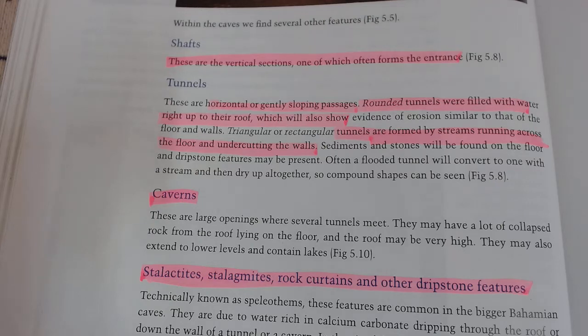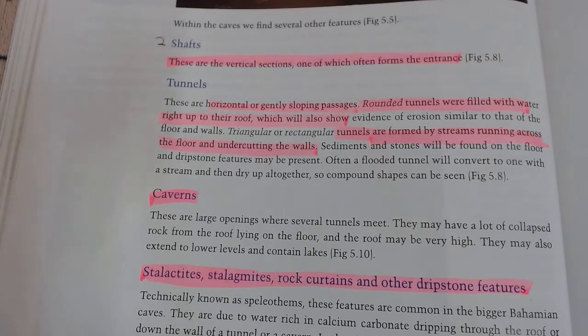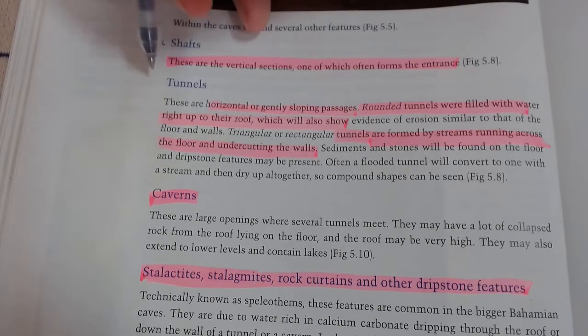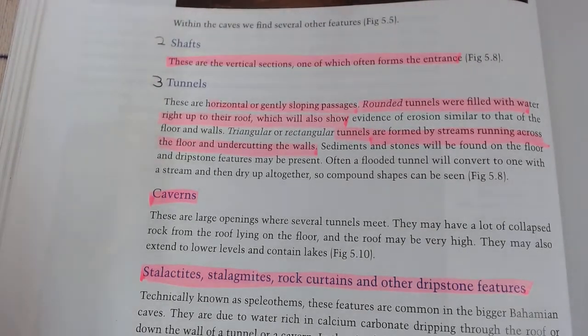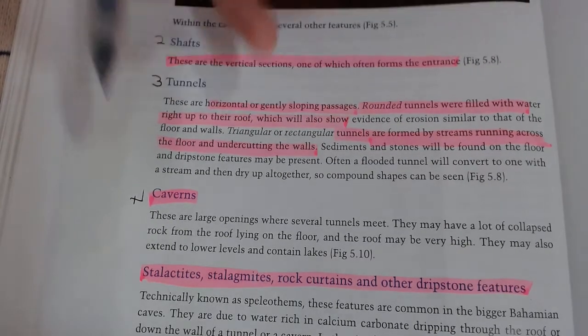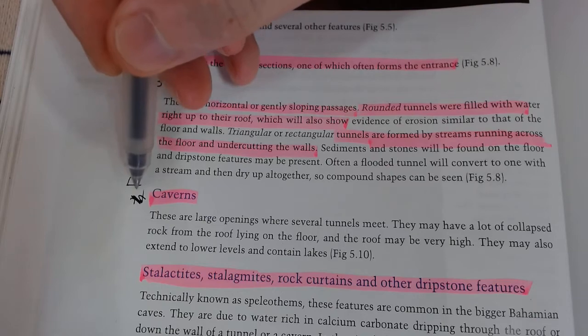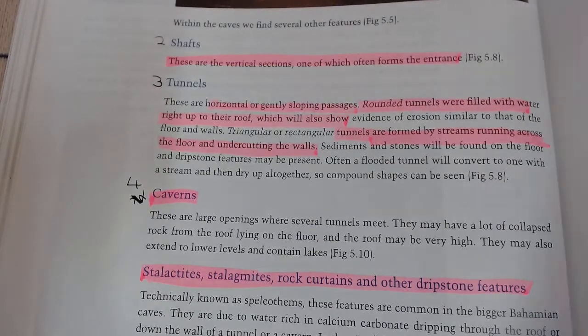And again onto page 68, more features. You've got shafts, which are sinkholes essentially from our limestone. They're the entrance into a cave. You've got different tunnels, so horizontal or sloping passages. If they're a roundish shape, like the picture at the top of page 68 here, that means they were probably filled with water at one point. So again, you've got shafts and tunnels within the ridgeland, so underground. You've also got number 4, which are caverns, which are just big caves.